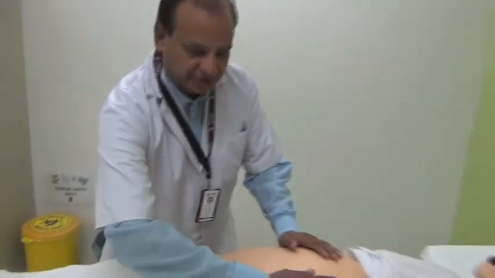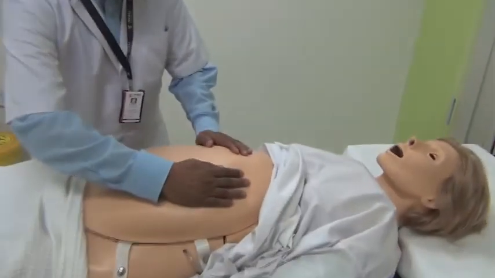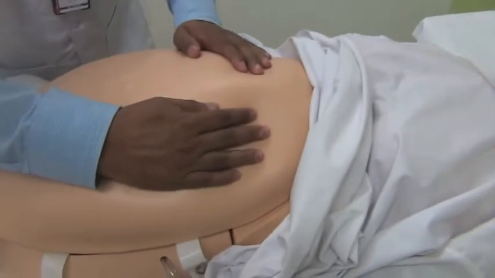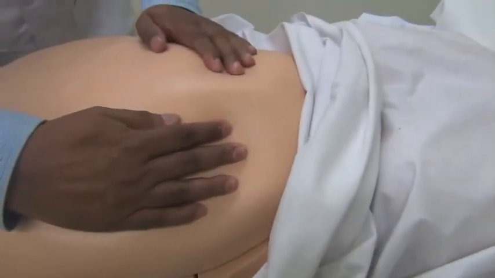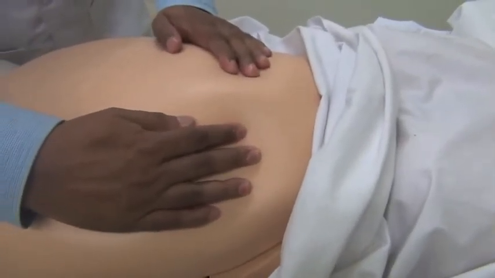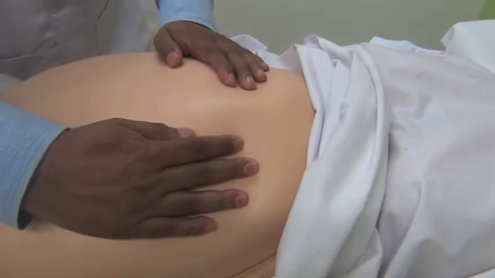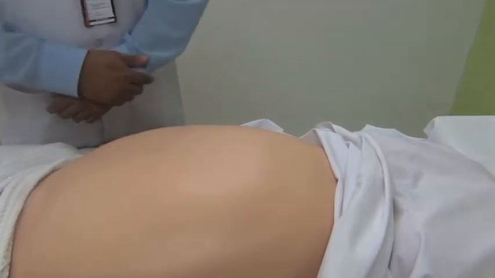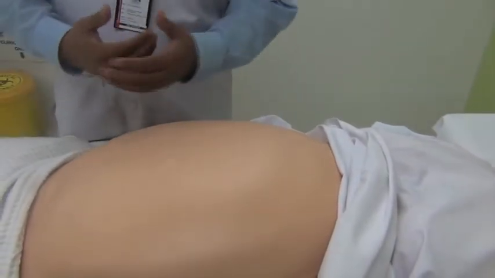We place both the hands on the fundus and we gently try to move to determine what is the fetal part underlying our hands. In a cephalic presentation, it will be the fetal buttocks which will be occupying the fundus, and these are described as a broad, soft, irregular mass occupying the fundus, suggestive of fetal breech.